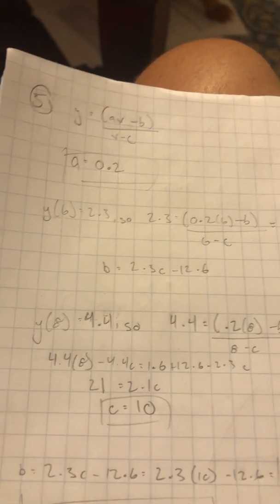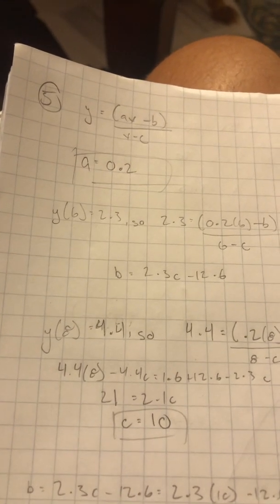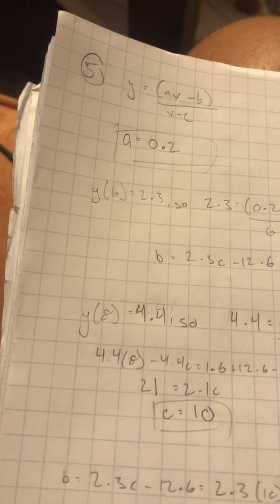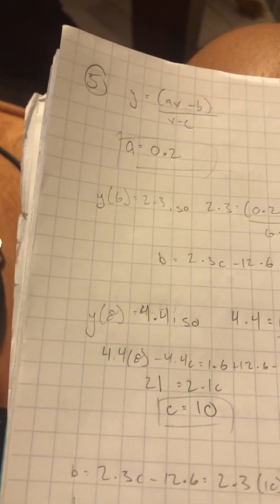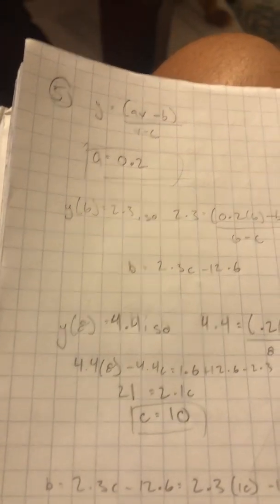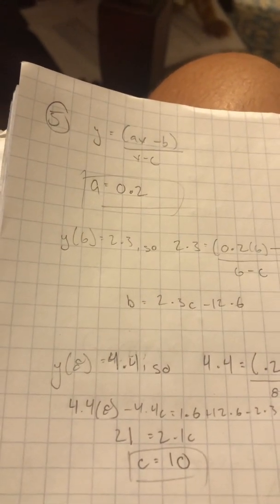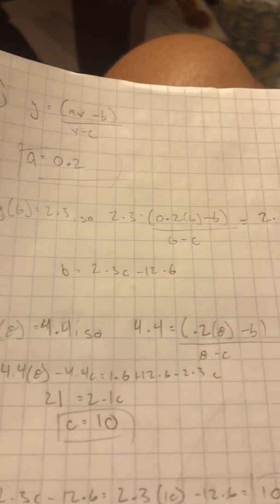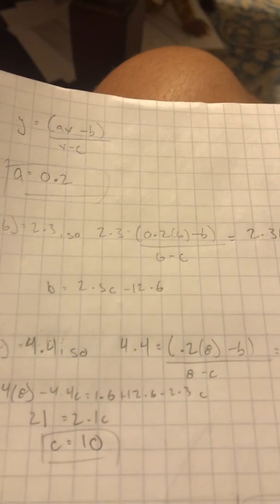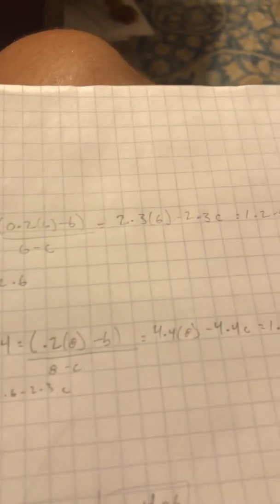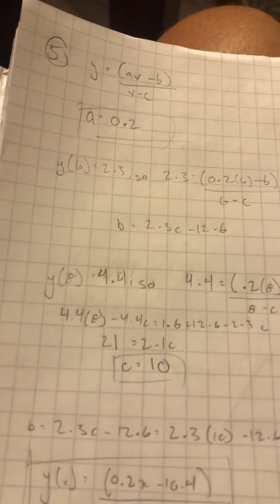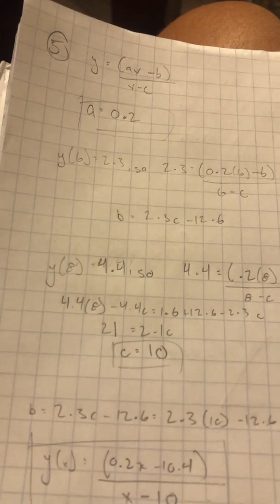So then we can just plug in 0.2 into our equations, given the points that the problem gave us. One of the points is 6 comma 2.3. The other one's 8 comma 4.4. We got that from where it says when he's gone 6 feet into the room, it reads 2.3. So we plug 2.3 in for y, and 6 for x, and we get 2.3 times (6 minus c) is equal to 1.2 minus b. So we solve for b, and we get 2.3c minus 12.6.